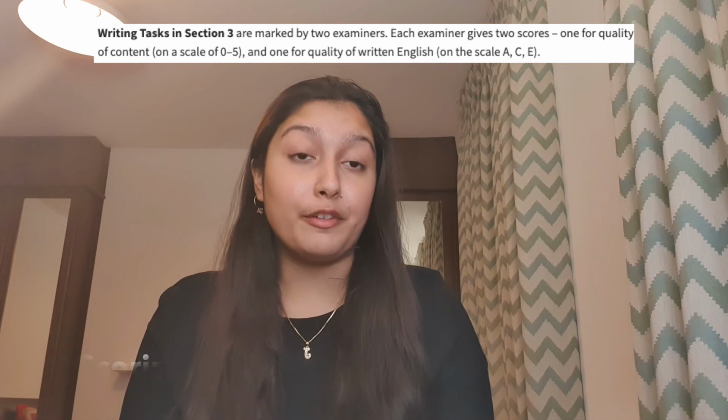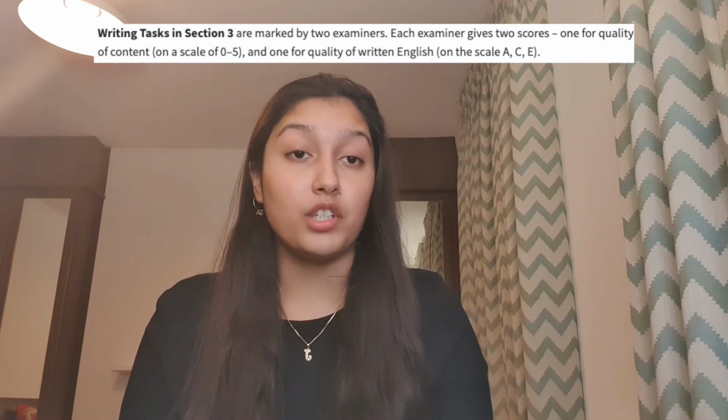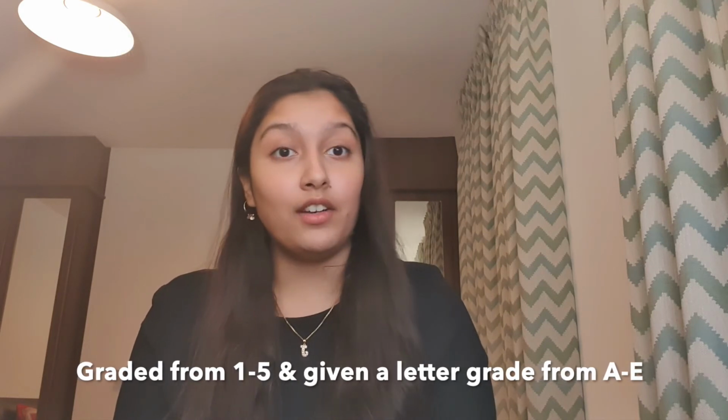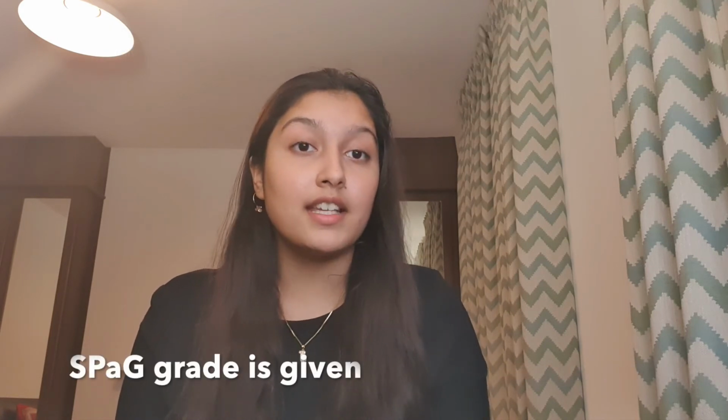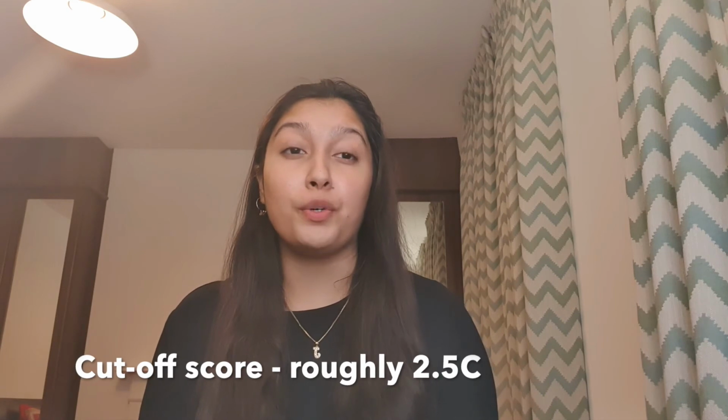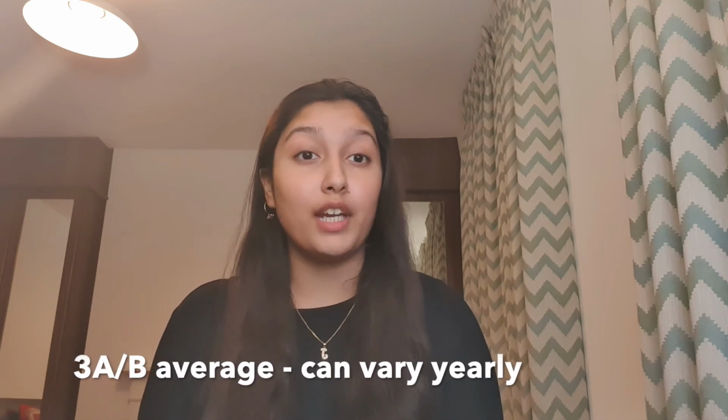So I'm just going to touch upon the scoring for section 3 a little bit, because it's slightly different from the other 2 sections in the sense that it's graded from 1 to 5 instead of 1 to 9, and you get given a letter as well from A to E, A being obviously the best that you can get and E being the lowest. The A to E is based off of spelling, punctuation and grammar. So in terms of cut-off scores, generally universities don't really look at a score below 2.5 or a C, which is why it's so important to answer all 3 parts of the question so you avoid the cut-off. And in terms of average, it's really hard because every year that varies, but usually most candidates get around a score of 3 and between an A or a B for spelling, punctuation and grammar.